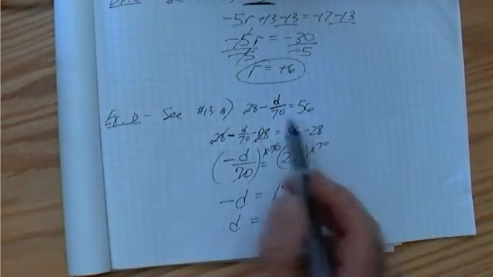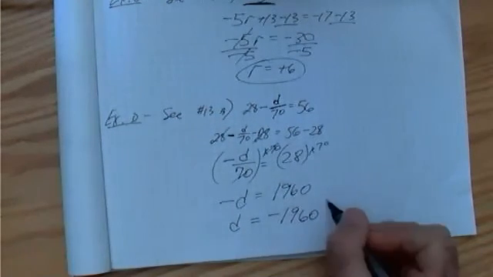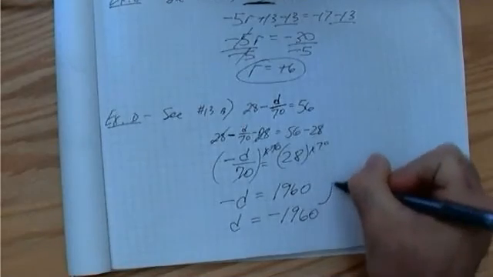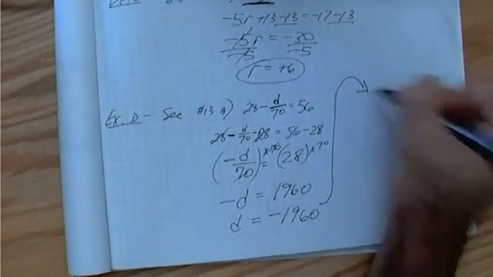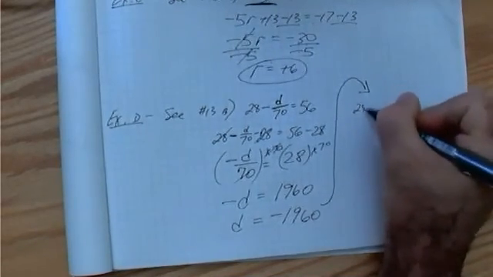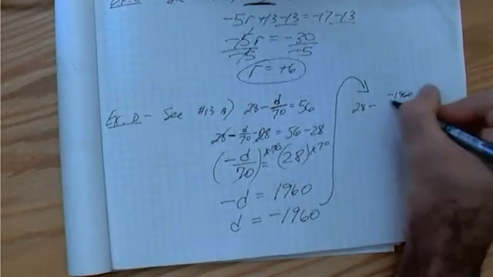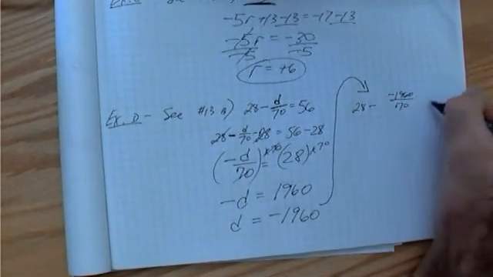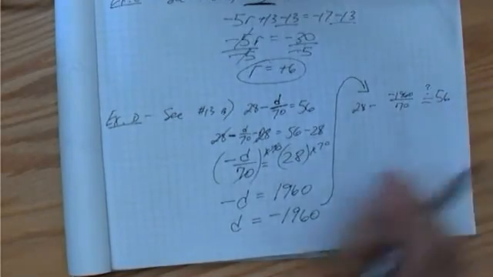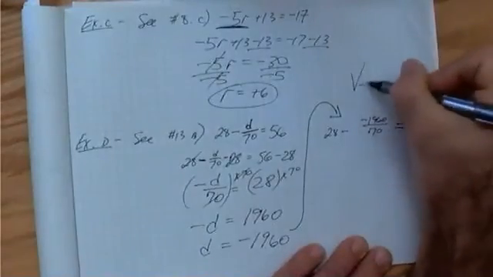We could go back and verify that and see if that is actually the case. This one is worth verifying just in case we blew it with the negative signs. So let's verify this one by substitution. We've got 28 subtract negative 1,960 divided by 70. We're going to ask the question, does that equal 56? The value on the right-hand side. Okay, so this is our checking step.